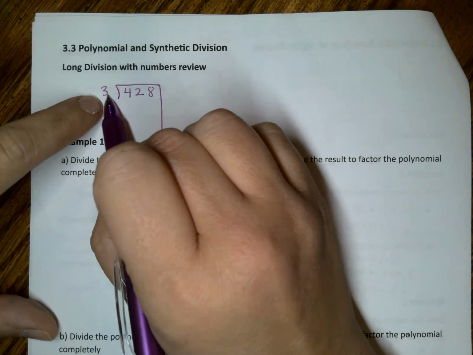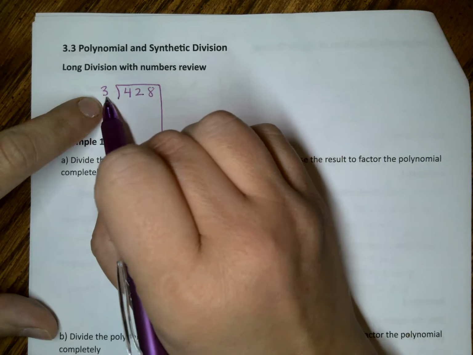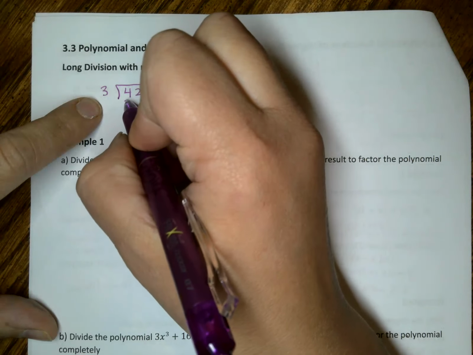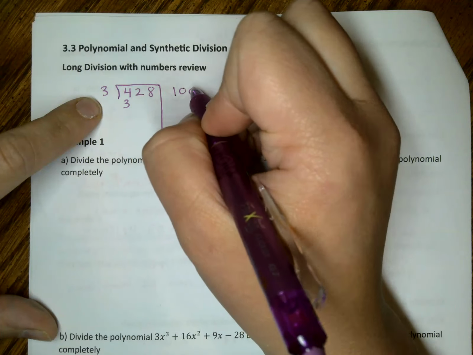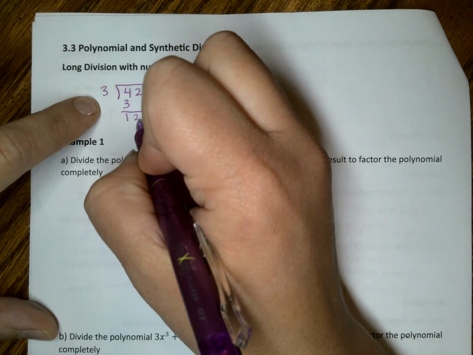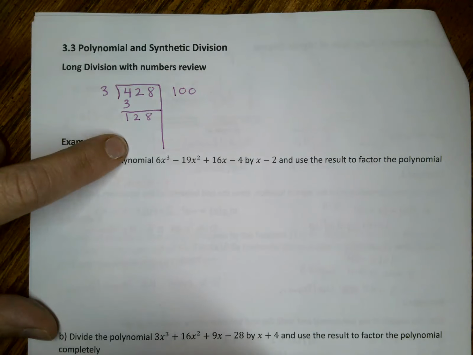First, you always want to match up this first one. So I can fit a 1 into that, so I'm going to have 1, 3. However, because this is in the hundreds place, that would actually be 100. And then I subtract. So now I have 12, or 100, 280.